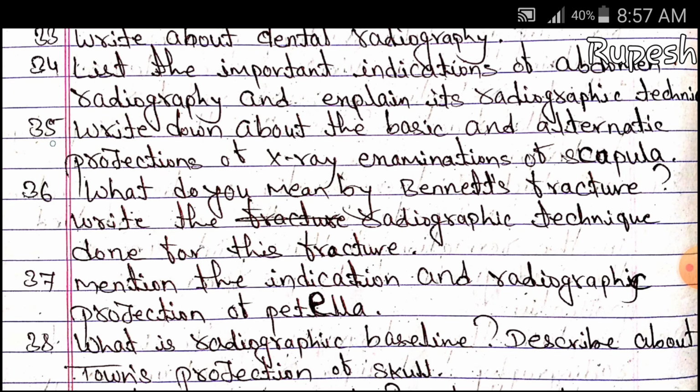Question number 35. Write down about the basic and alternative projection of X-ray examination of scapula.